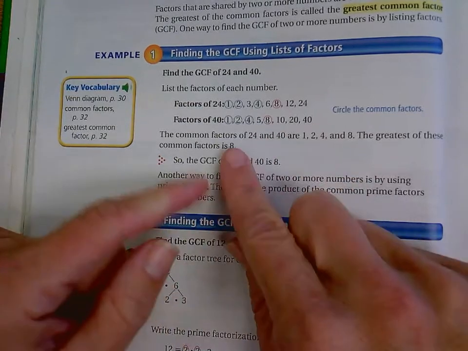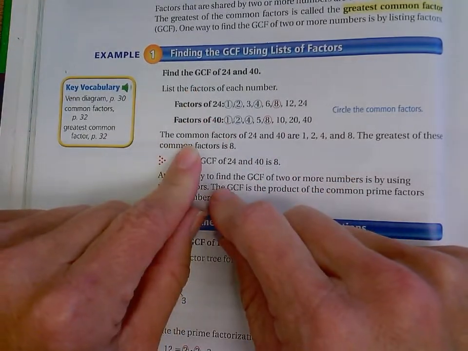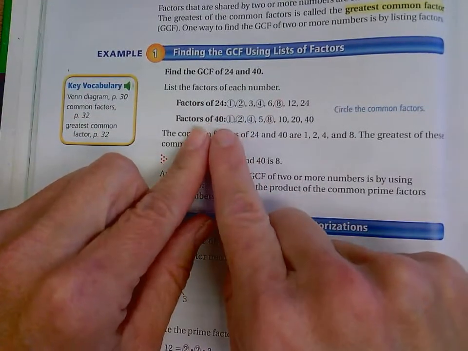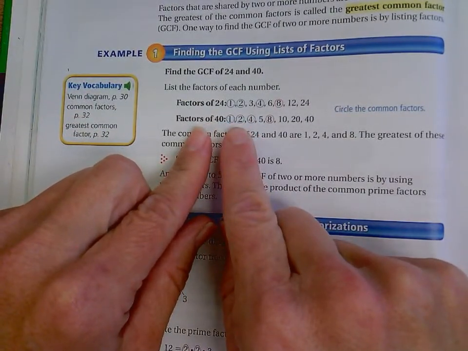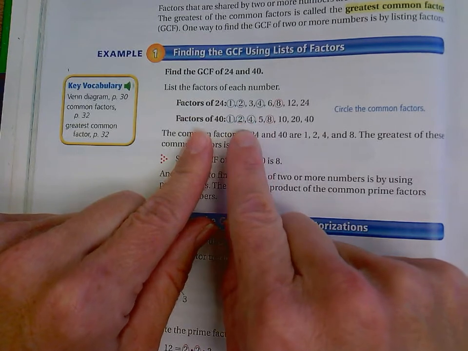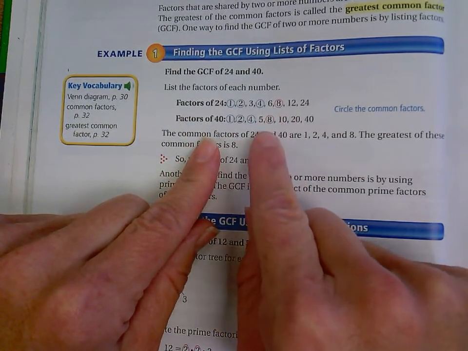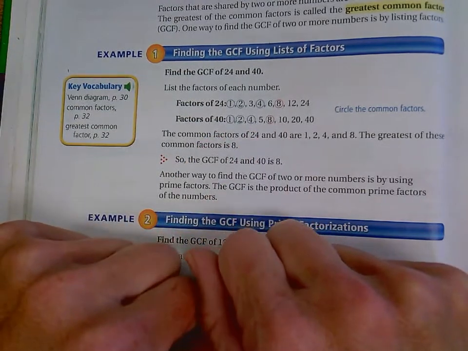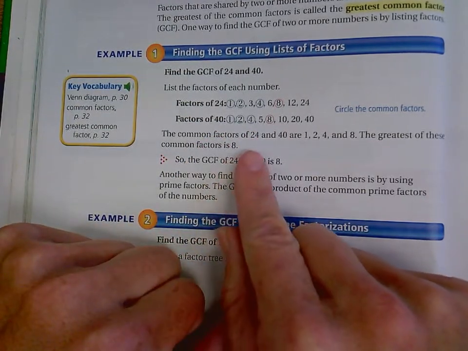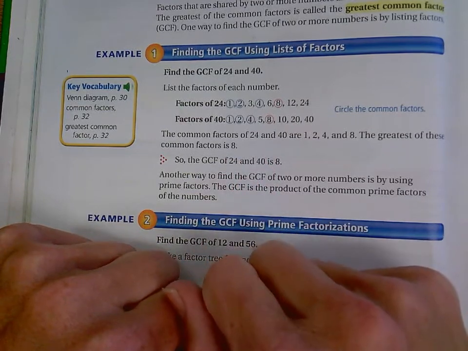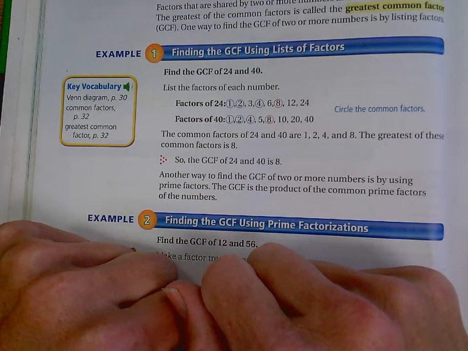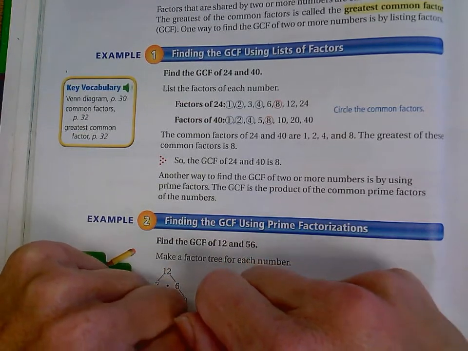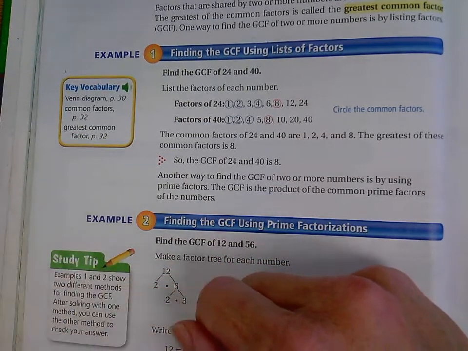Then you go through and you're like, oh, what common factors? What do they have in common? They have 1 in common. They have the number 2. 2 is a factor for both of them. 4 is a factor for both of those, and 8 is a factor for both of those. So 1, 2, 4, and 8. The common factors of 24 and 40 are 1, 2, 4, and 8, but the greatest of these common factors is 8. So the GCF is 8.